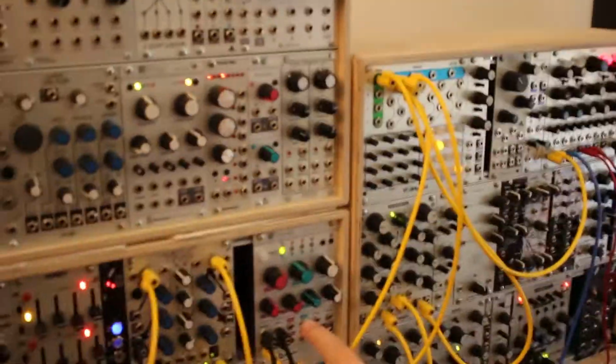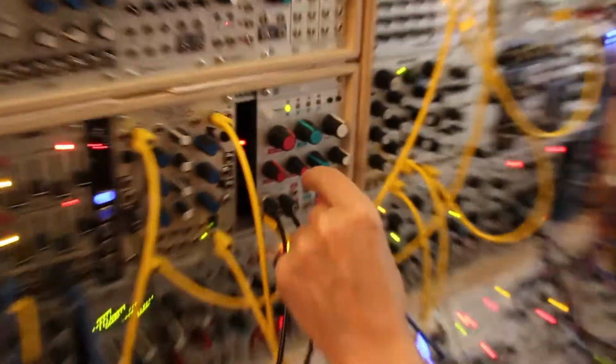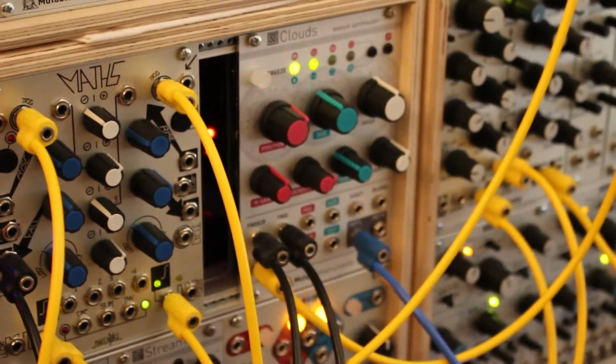And I could totally mess with this by messing with the knobs, because this mode is not really well documented, and I don't want to touch it. I want to leave it the way it is.